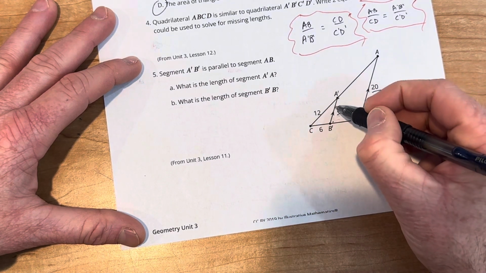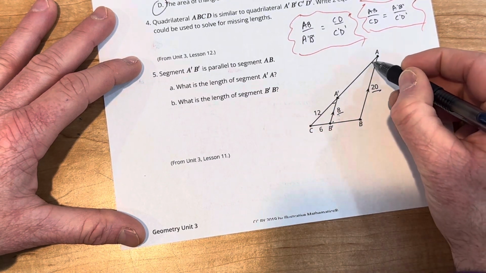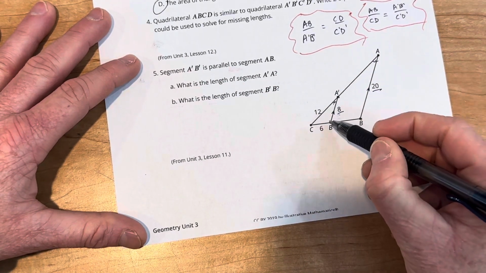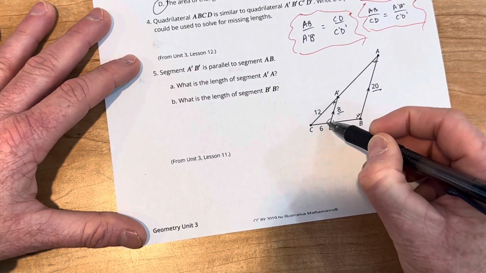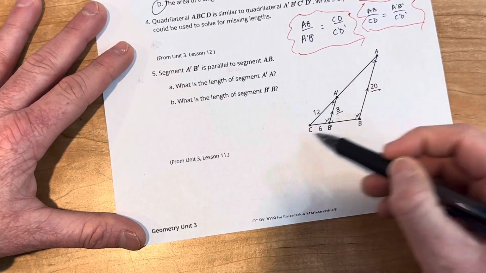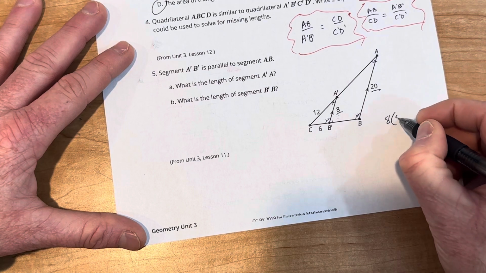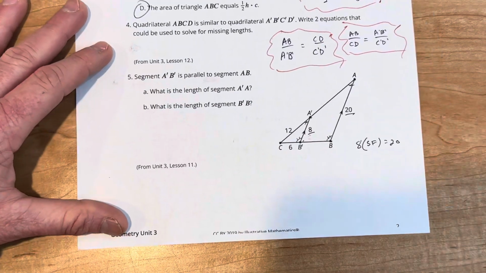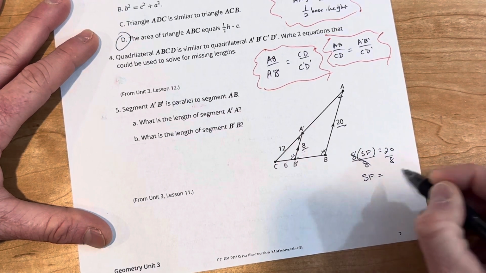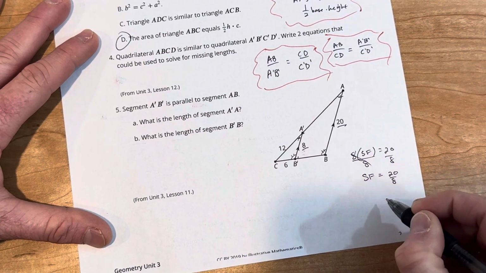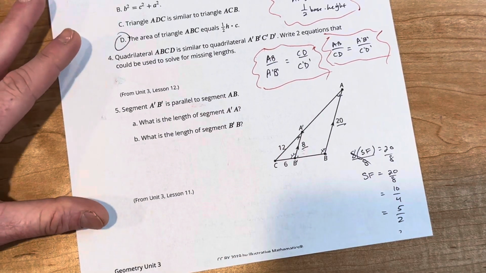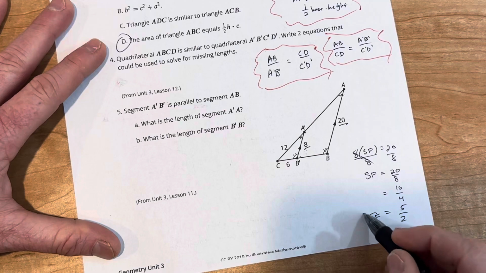That means that we got corresponding angles here and here, meaning small triangle is similar to the big triangle. So 8 times your scale factor equals 20. Divide by 8, divide by 8. Scale factor equals 20 over 8, which equals 10 over 4, which equals 5 over 2. So our scale factor is 5 over 2, from small to big, right?